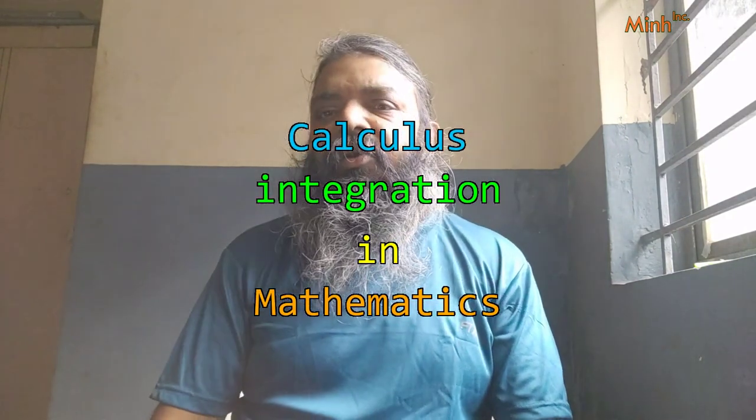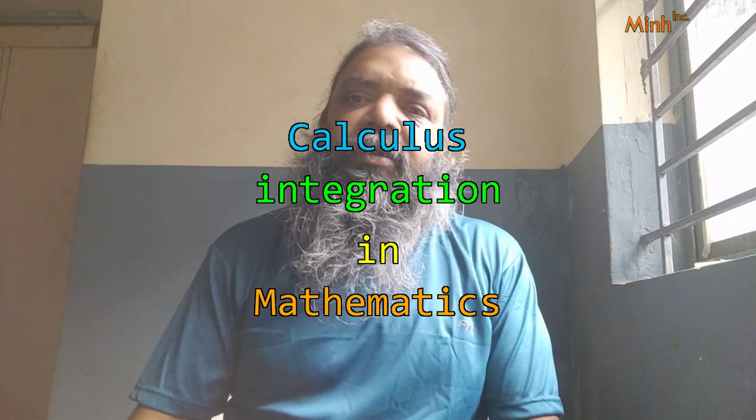Calculus integration. As per the terminology, integration means addition. Okay, then why is there a term called calculus? It is very similar to how we have a calculator and we have a computer. That also computes and this also computes. If I take only the ALU, then both are the same. Okay, so now calculus integration.